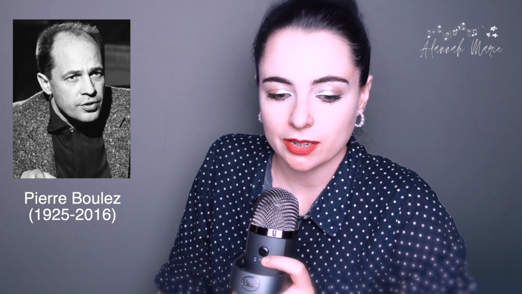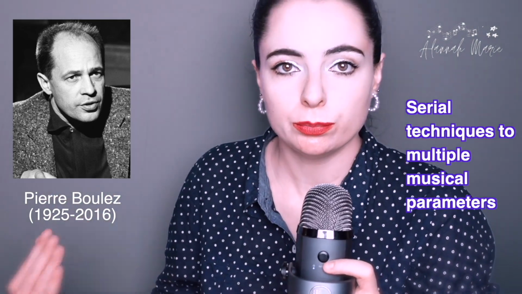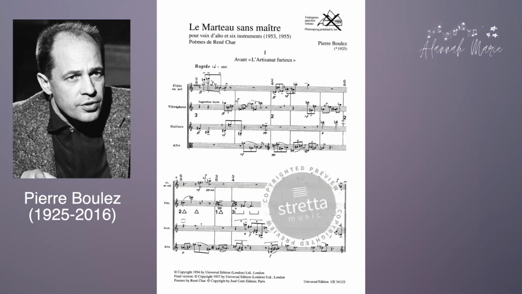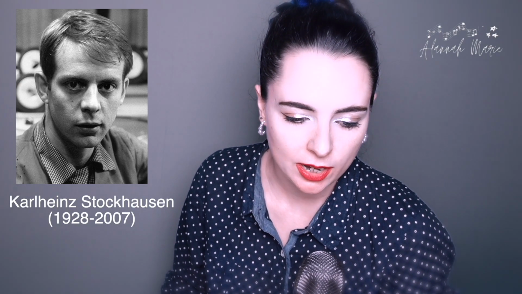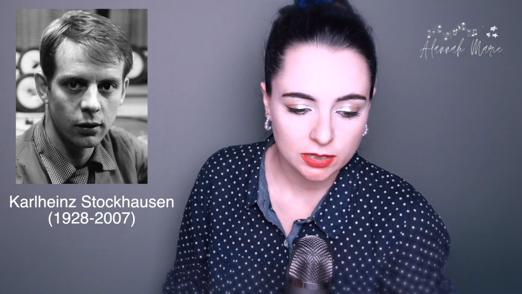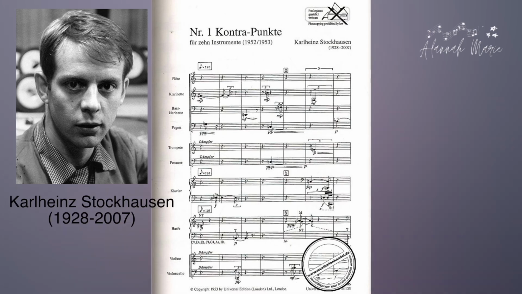We also have Pierre Boulez. He's a leading figure in integral serialism. Boulez applied serial techniques to multiple musical parameters. His compositions, Structures and Le Marteau sans maître, are key examples of this approach. We have Karlheinz Stockhausen, another proponent of integral serialism. Stockhausen's works, including Kreuzspiel and Kontra-Punkte, showcase innovative use of serial techniques, which again are canonic techniques.